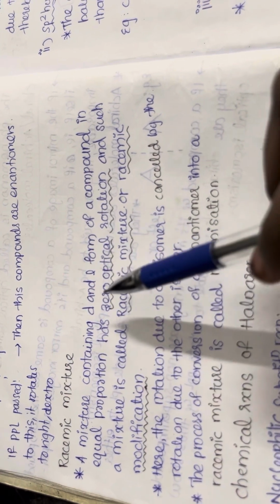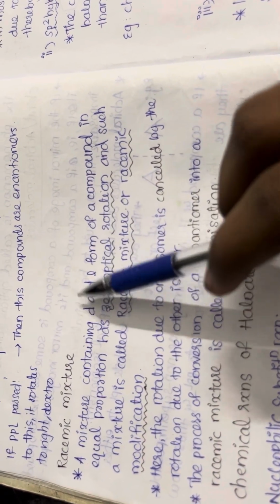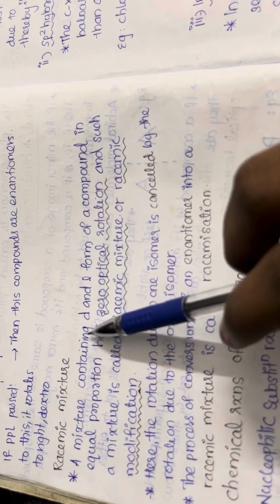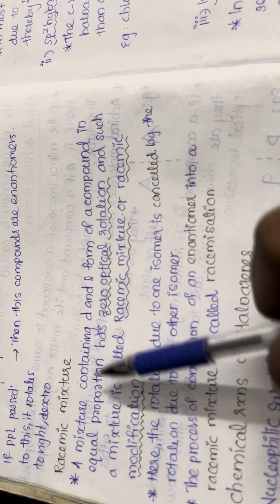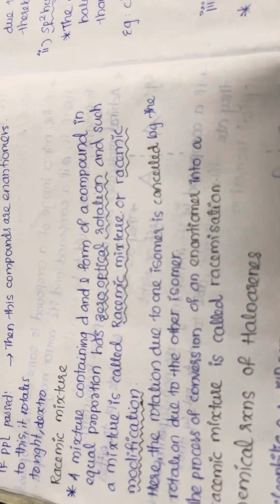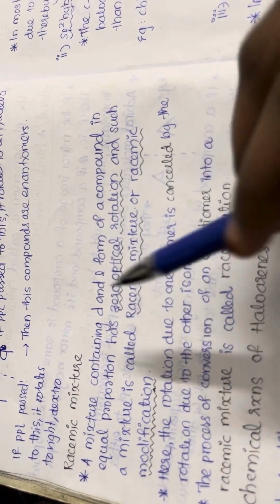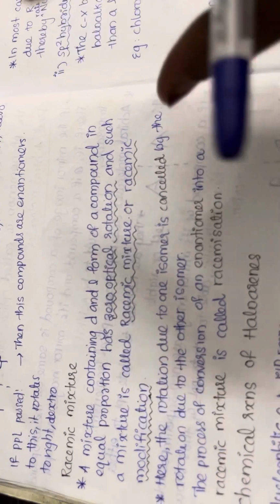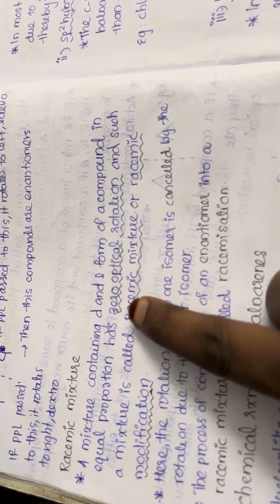The next is the racemic mixture. It is a mixture containing the D and L forms, that is, dextrorotatory and levorotatory, of a compound in equal proportion. The substance will rotate the plane polarized light to the right to some extent and to the left to the same extent, so they will have zero optical rotation.